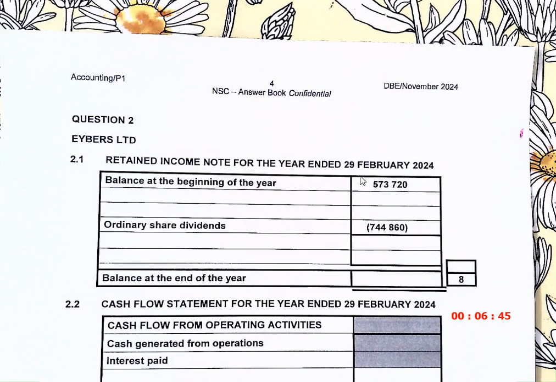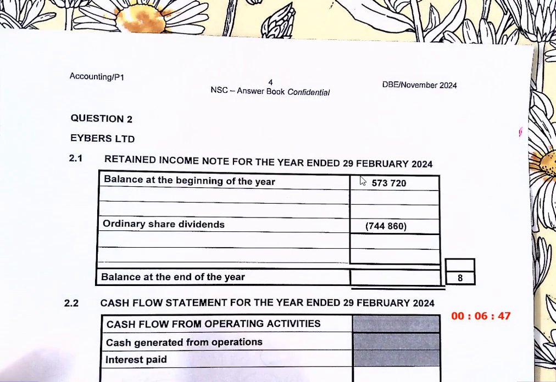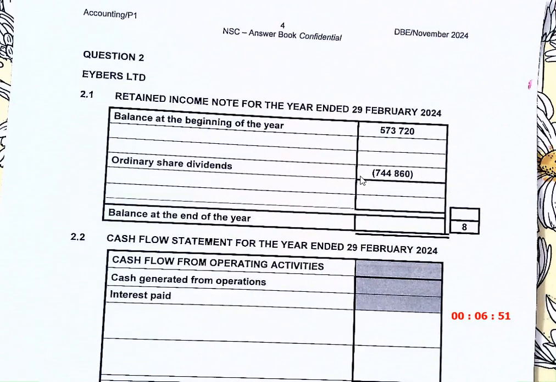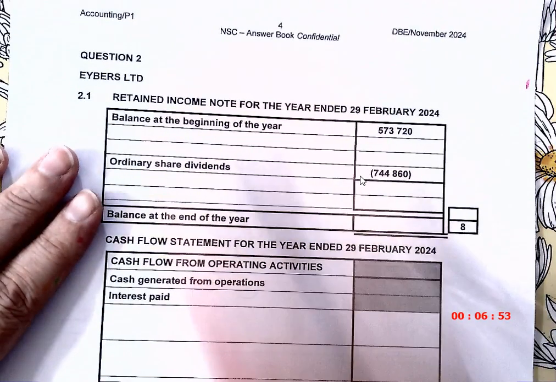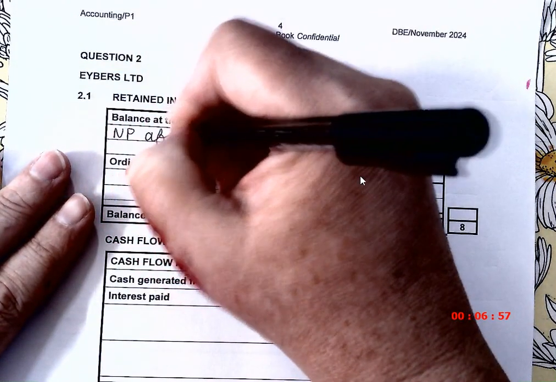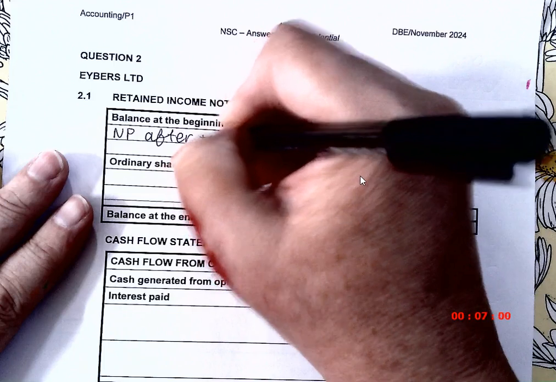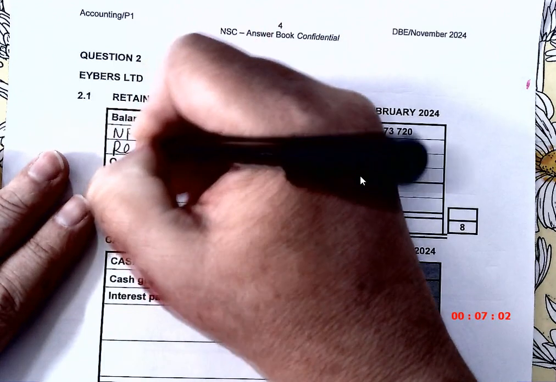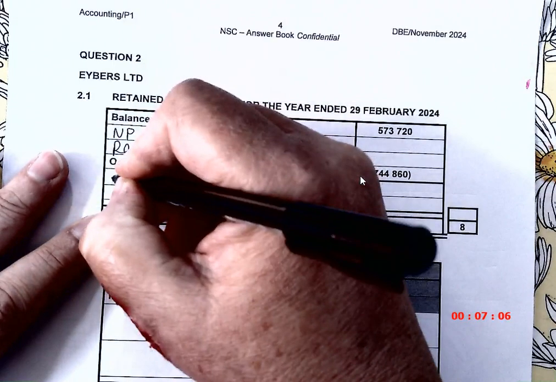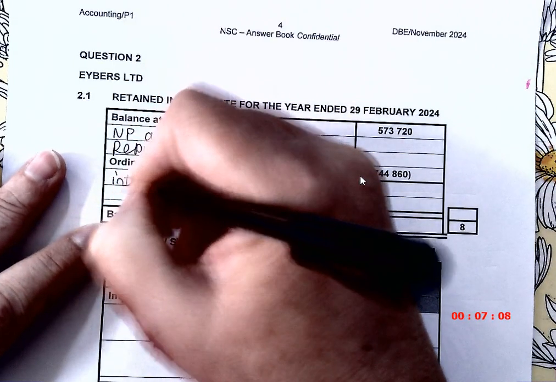So now let's do the retained. So the retained, please guys, it's my net profit after tax. Repurchase of shares, then it's my dividends, interim and final.